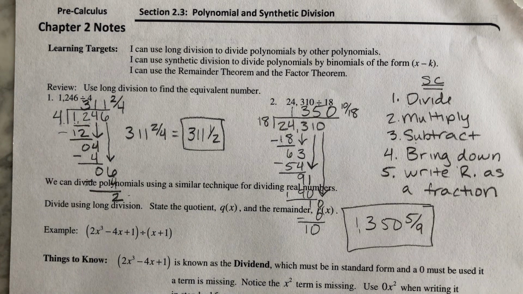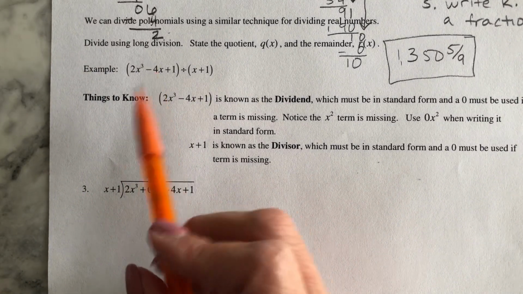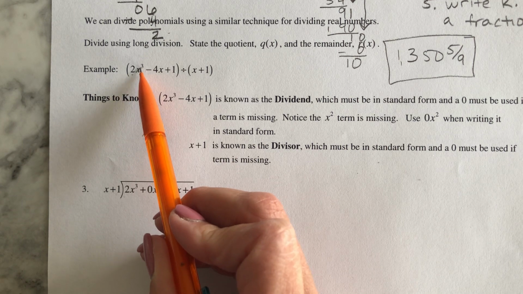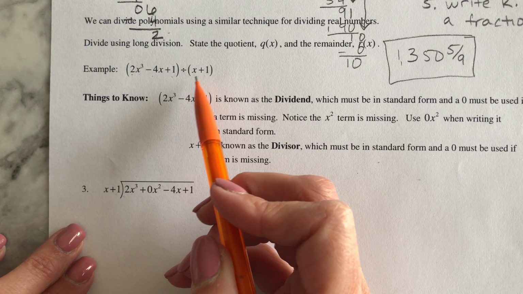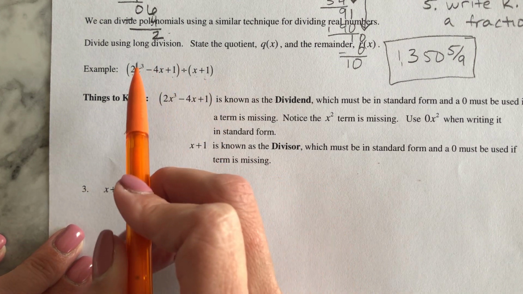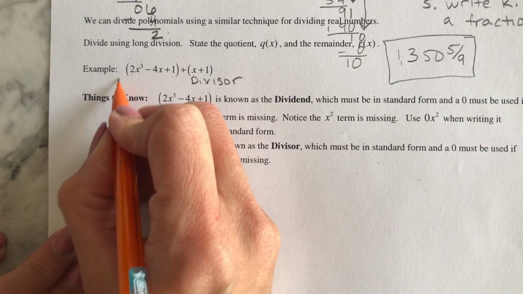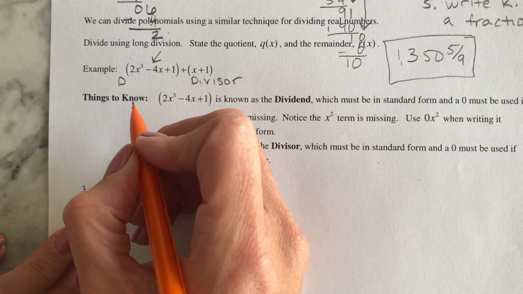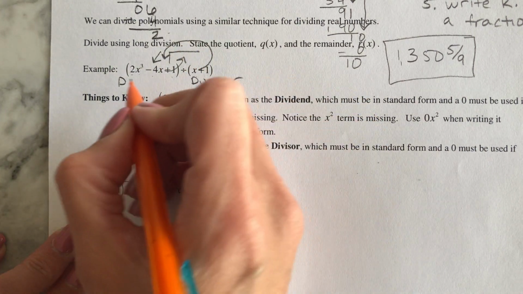Now let's get into polynomial long division. So we're going to throw in those x's now into the mix. Here's my first example right here: 2x to the third minus 4x plus 1 divided by x plus 1. So x plus 1 would be my divisor, and this polynomial is my dividend. This polynomial, written first, goes inside the long division, and then the divisor goes outside.